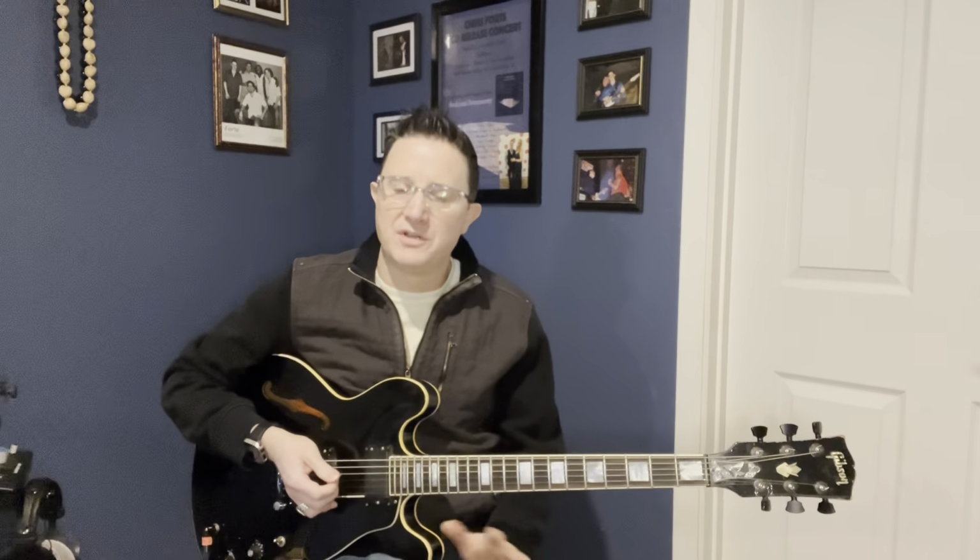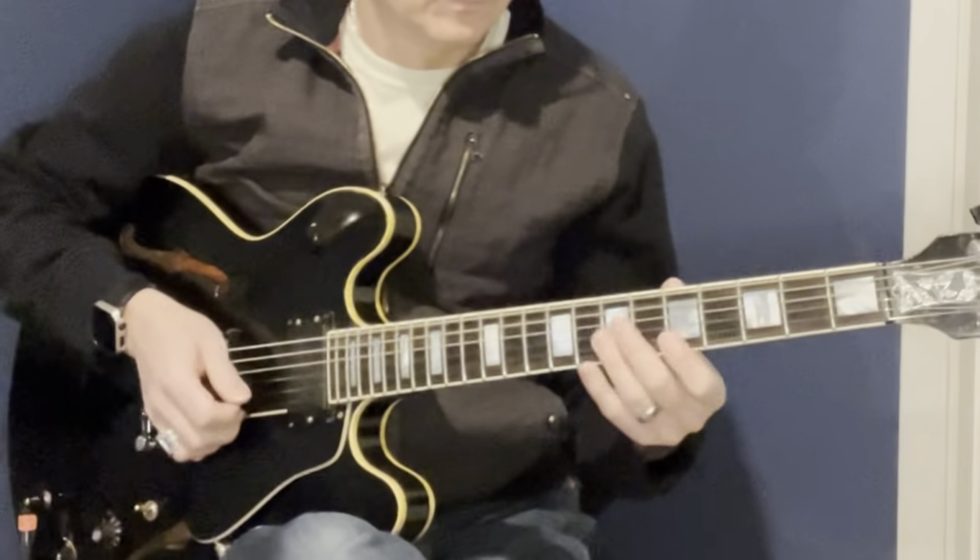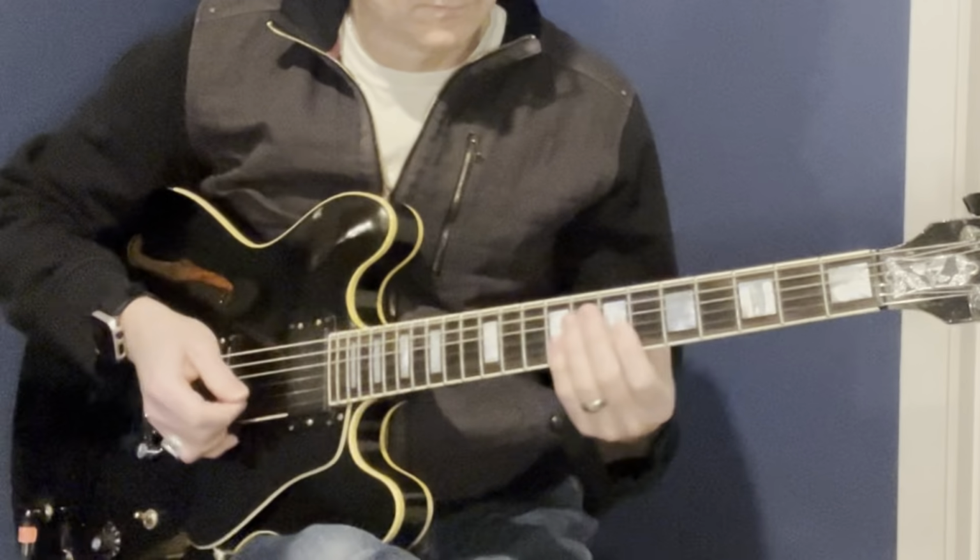Here I've got a loop on a 1, 6, 2, 5 in the key of C, and I'm just going to show you kind of outlining some chord changes on top of that progression.